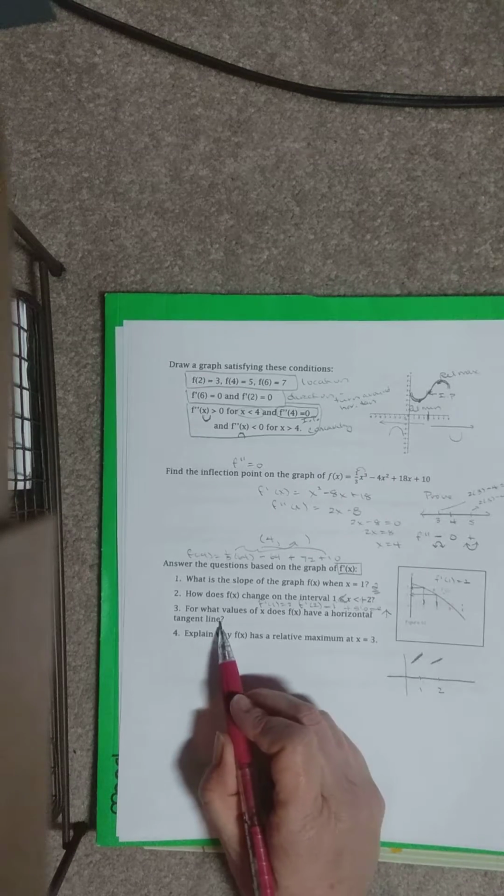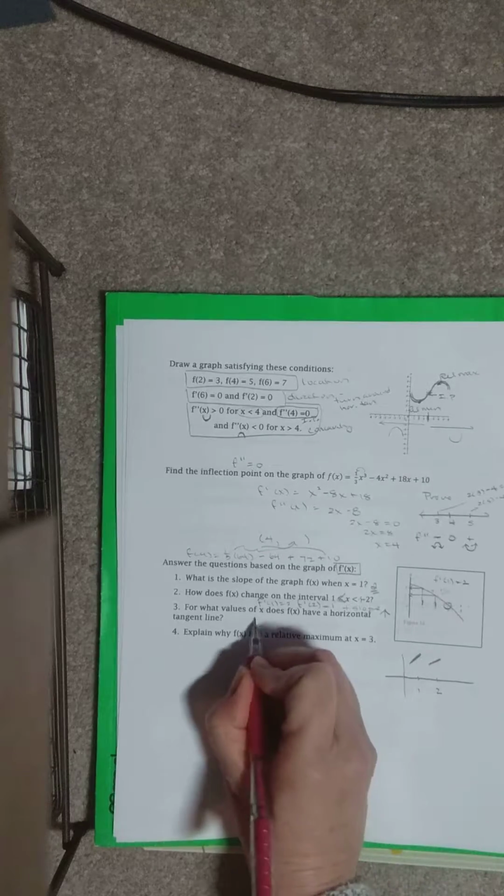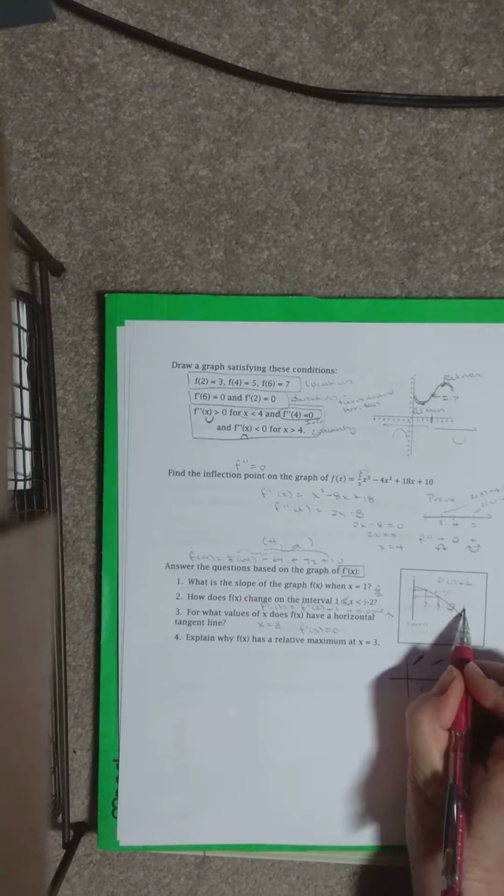For what values does it have a horizontal tangent line? Well, that would be right here when x is 3, because the slope at 3 is 0, and that's a horizontal tangent line. So by the time I get to x equals 3, my graph has a horizontal tangent. And then after I get past 3, my slope is negative. So when I plug 4 in here, I get a negative slope.